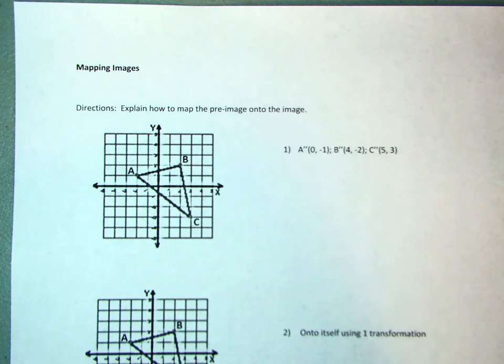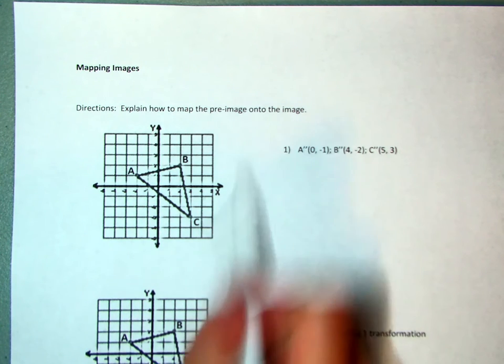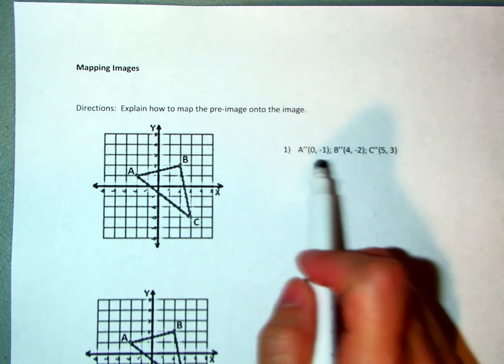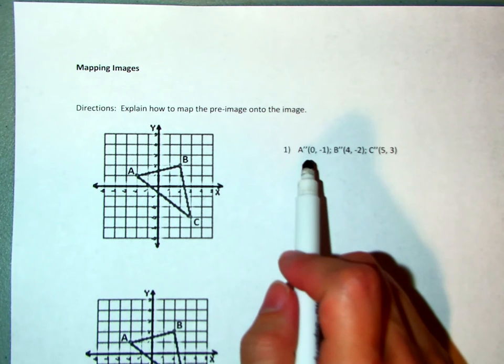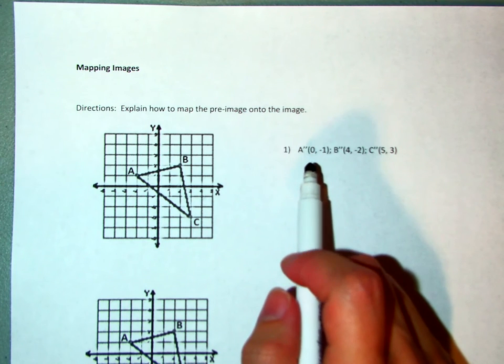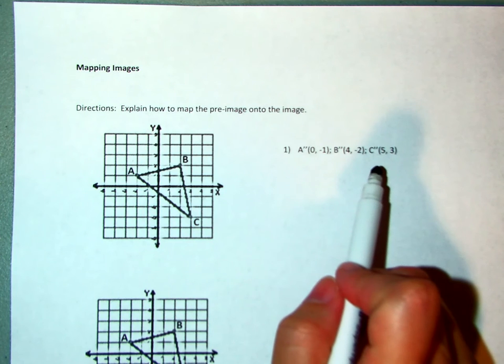This lesson is on mapping images. In our directions it says to explain how to map the pre-image onto the image. In number 1, we've been given a pre-image here, and then we're told what the image coordinates are, and since there are 2 primes, it means that there have been 2 transformations. Let's go ahead and plot this and see where our figure is at with these points.